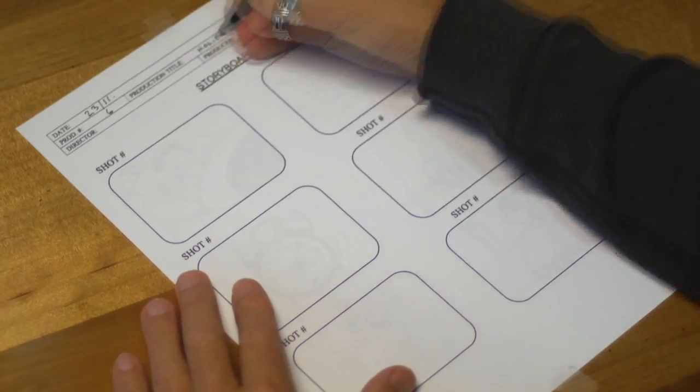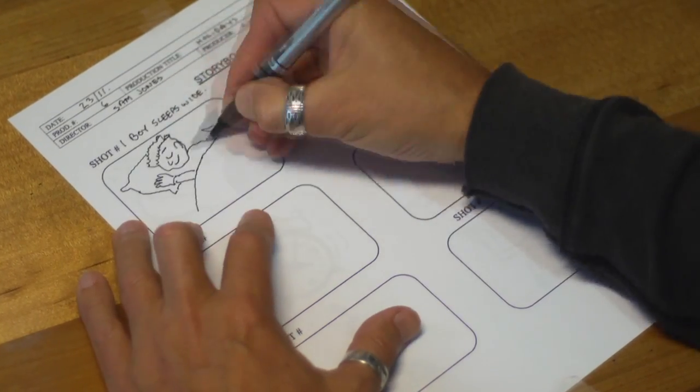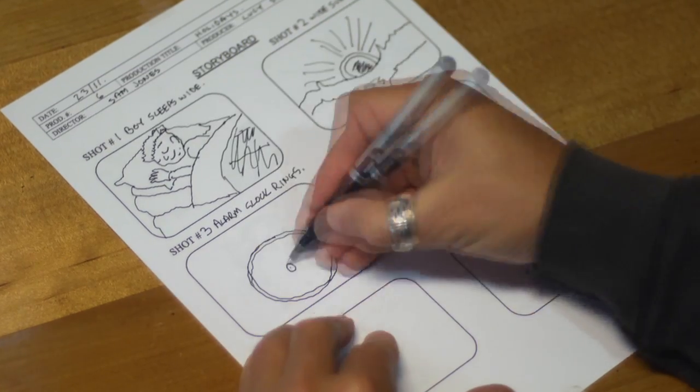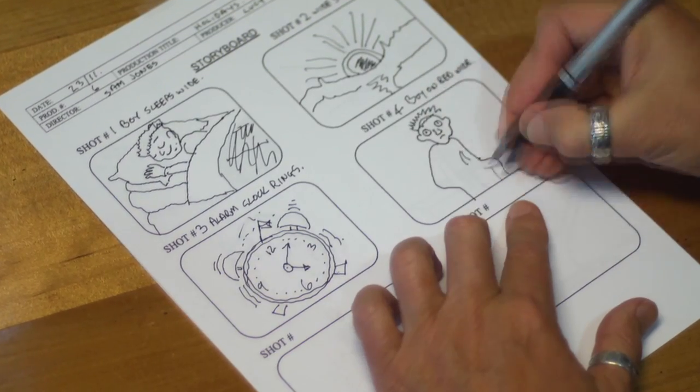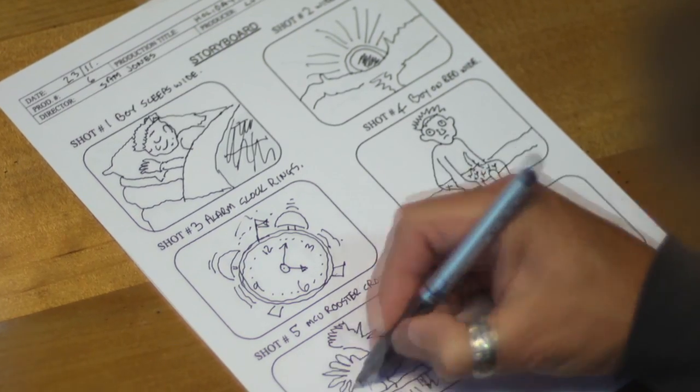If you like, you can also do a storyboard. This is your script and shot list in pictures. You don't need to be a fantastic artist, stick figures are fine.